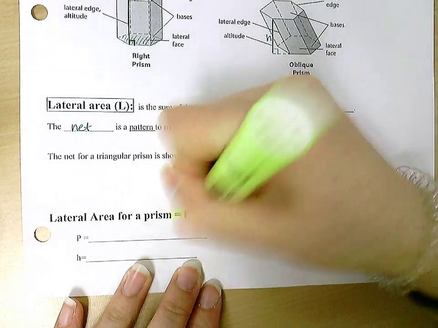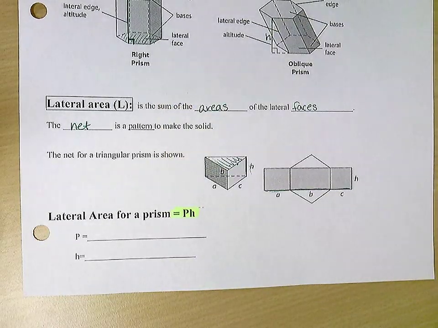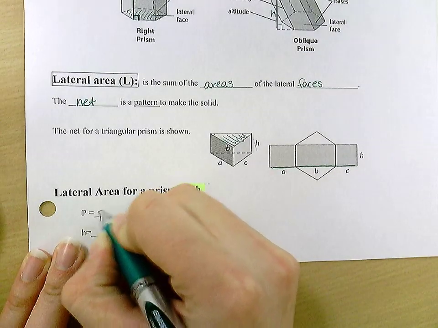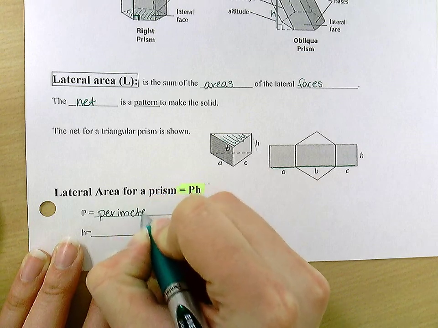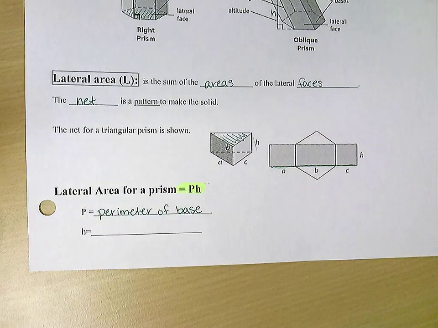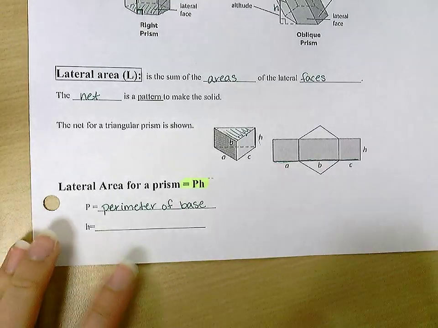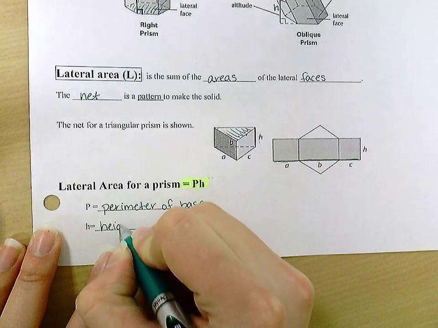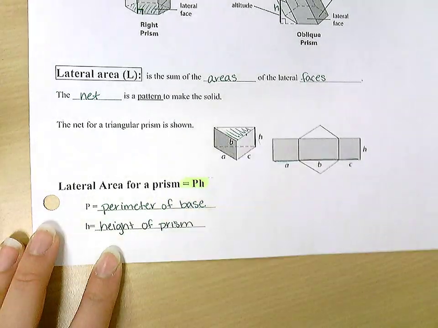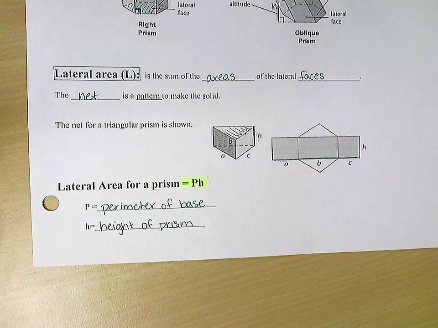That's how we find the lateral area, where that P value is the perimeter of the base, and H is the height of the prism. And that height again has to be the perpendicular distance between your two bases.